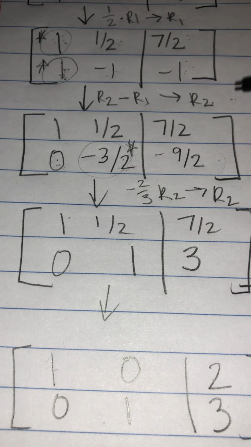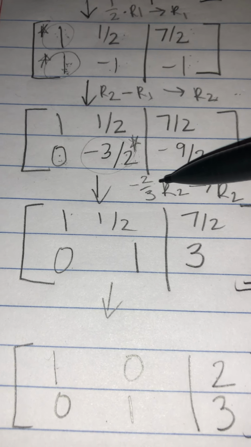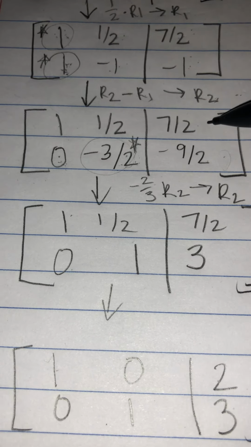So if I do that, again, row 1 is not changing. It's only row 2 that's changing. So row 1 just gets copied down. It's not going to change. You can only change one at a time. So negative 2/3 times 0 is still 0. And then negative 2/3 times negative 3/2 is 1. And then negative 2/3 times negative 9/2 is 3.